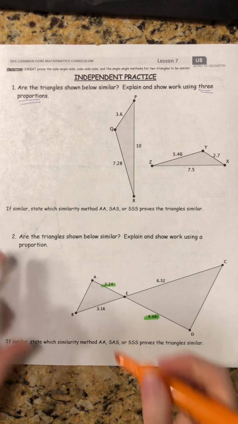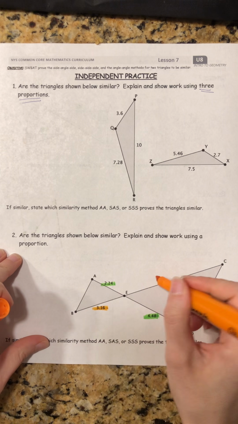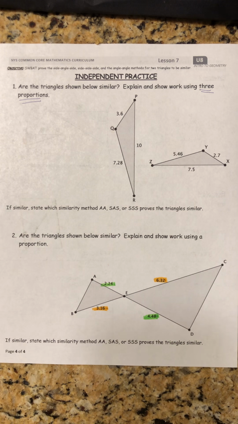Okay, this is actually a rotation here. Okay, so I just wanted to give you a little bit of a heads up on that.